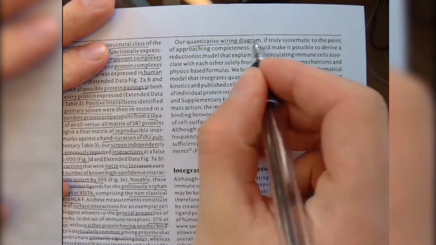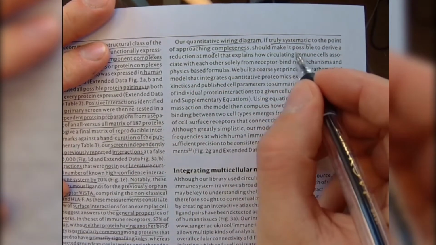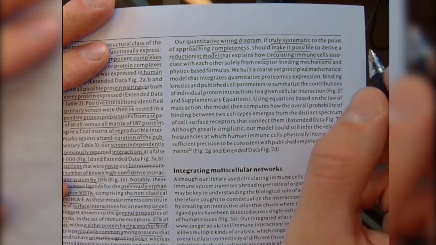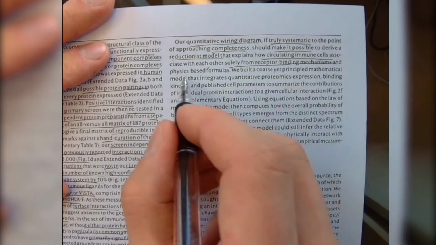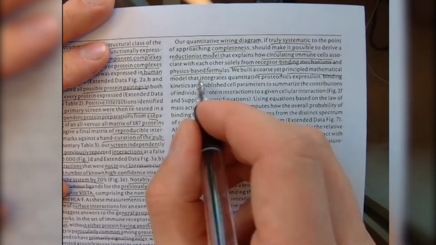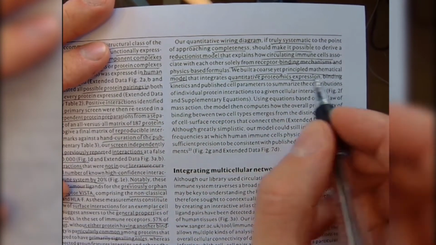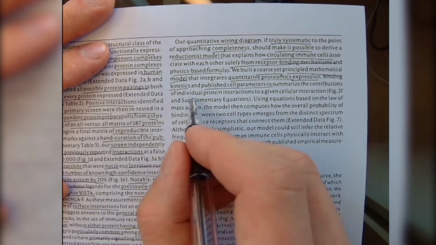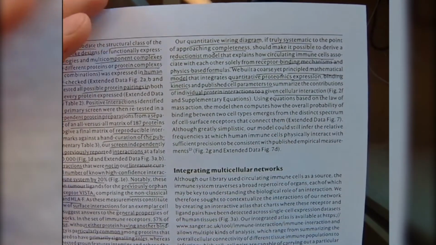Our quantitative wiring diagram, if truly systematic to the point of approaching completeness, should make it possible to derive a reductionist model that explains how circulating immune cells associate with each other solely from receptor binding mechanisms and physics-based formulas. We built a coarse yet principled mathematical model that integrates quantitative proteomic expression, binding kinetics, and published cell parameters to summarize the contributions of individual protein interactions to a given cell interaction, shown in Figure 2F.